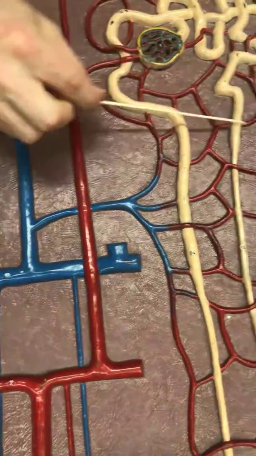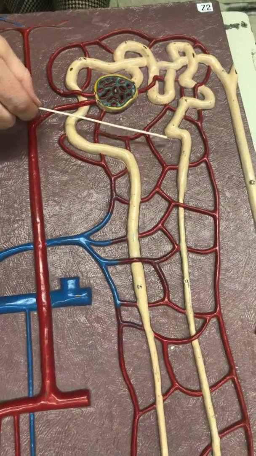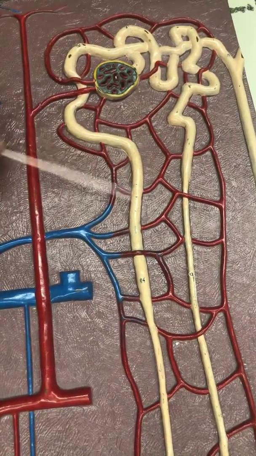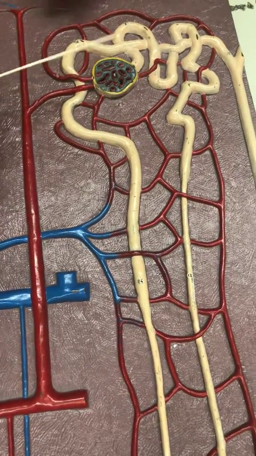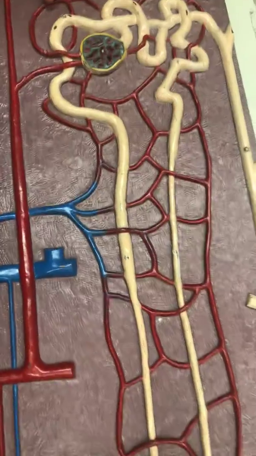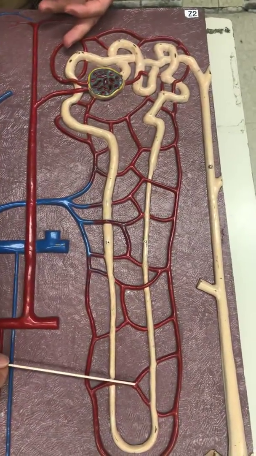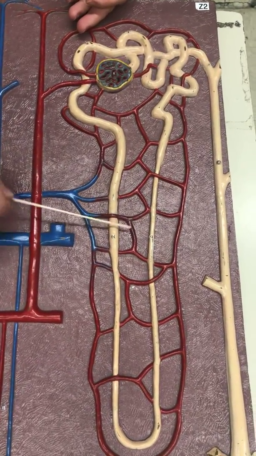This capillary bed that surrounds the nephron is known as the peritubular capillaries. Peri, around, tube, capillary bed. And this seems like it's a short one, so it's probably a cortical nephron. And if it's a cortical nephron, it's called peritubular. If we slide over here, we're just referring to this guy here, cortical.